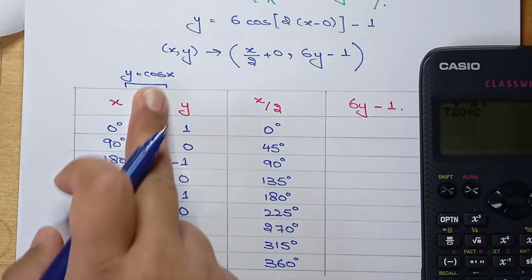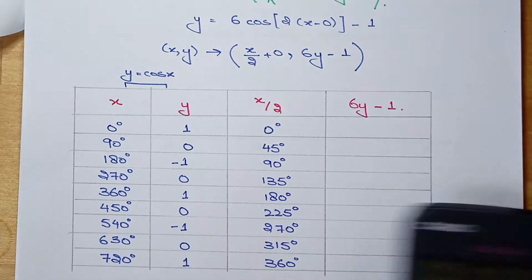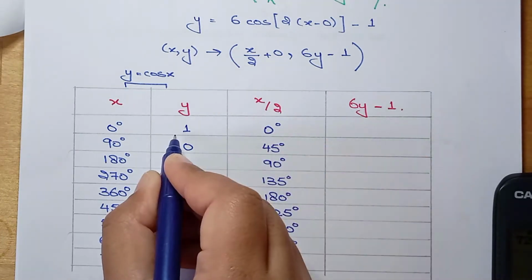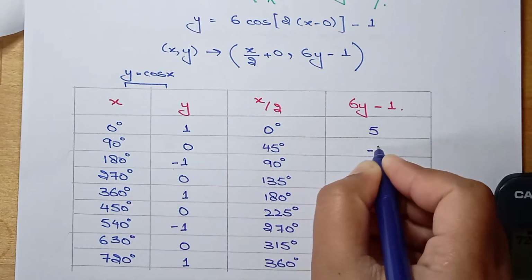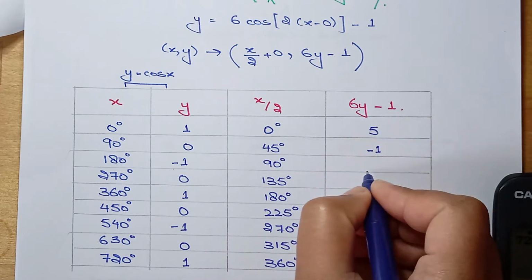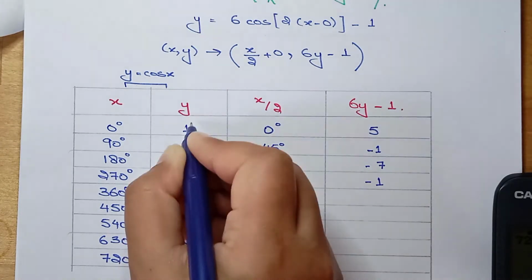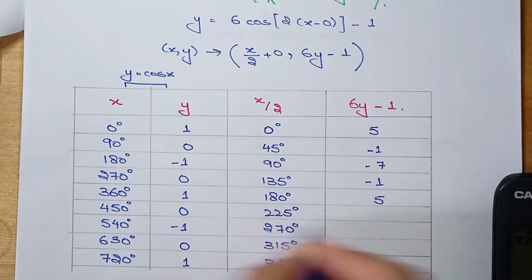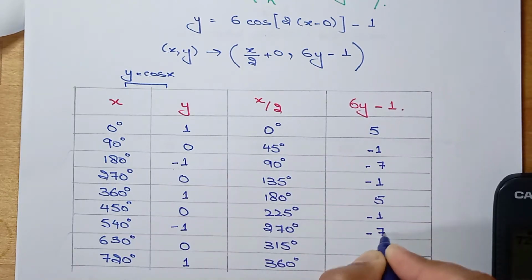Now for y, we need to multiply y by 6 and subtract 1. First we have 6 times 1 is 6 and minus 1 is 5. 6 times 0 is 0, so we have just minus 1. 6 times minus 1 is minus 6, minus 1 is minus 7. For 0 we have minus 1. For 1 we have 5. Again for 0 we have minus 1. For minus 1 we have minus 7. For 0 we have negative 1. And for 1 we have 5.